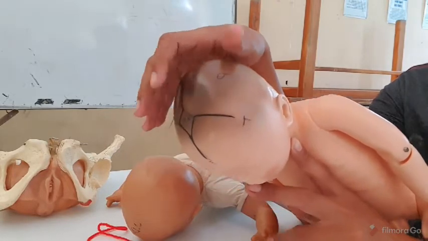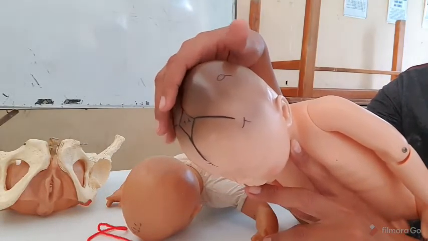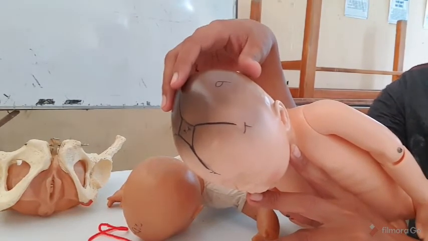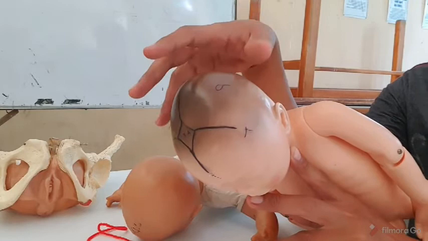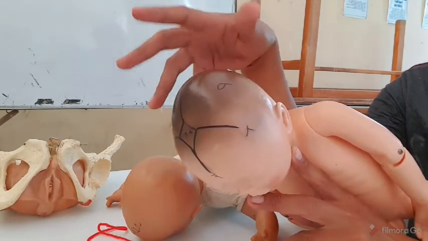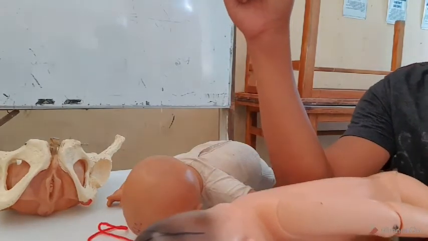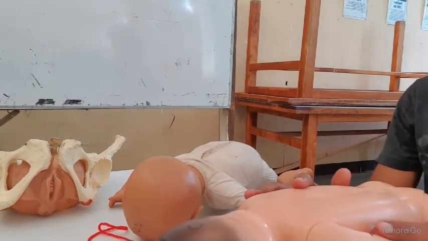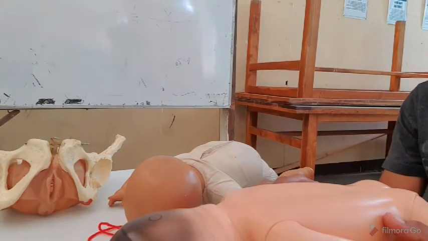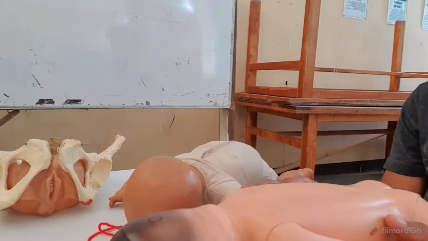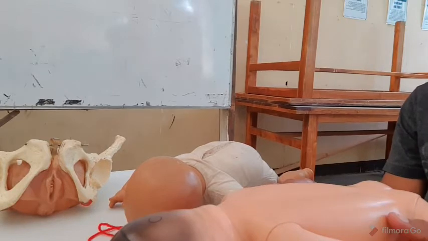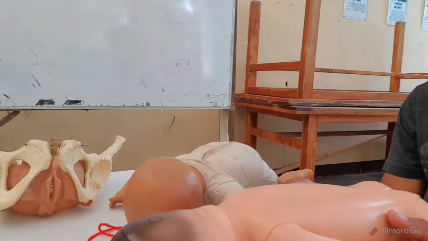So as you can observe, with the different longitudinal diameters of the fetal skull, the smallest diameter is the suboccipitobregmatic, which is 9.5. So we have the presenting diameters of the fetal skull. Generally, presenting diameters are divided into three. We have the vertex presentation, we have the brow presentation, and we have the face presentation.